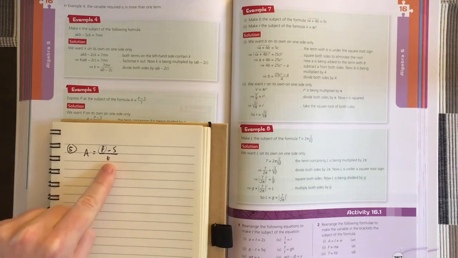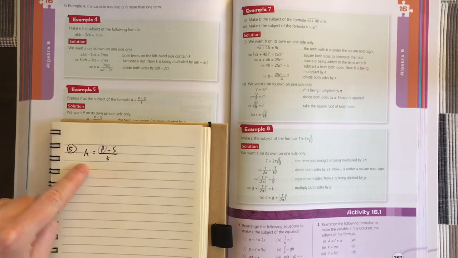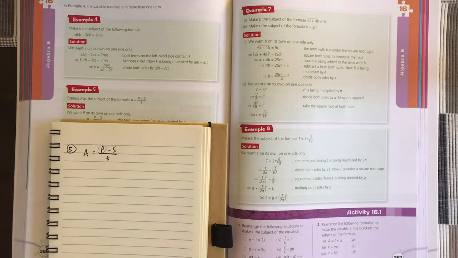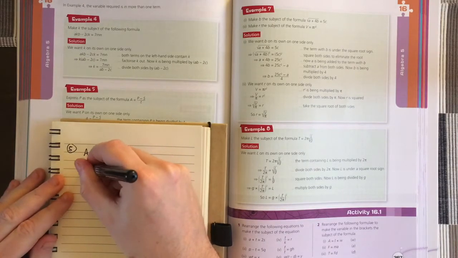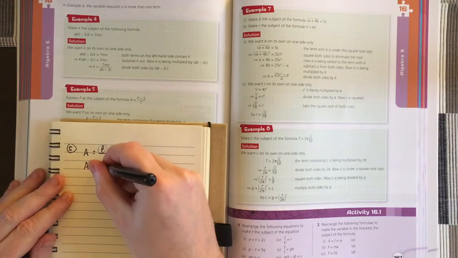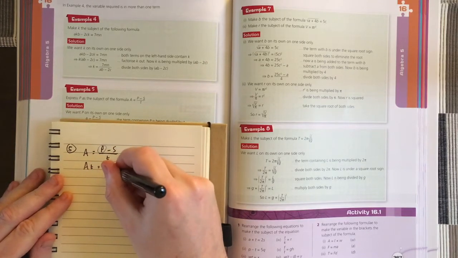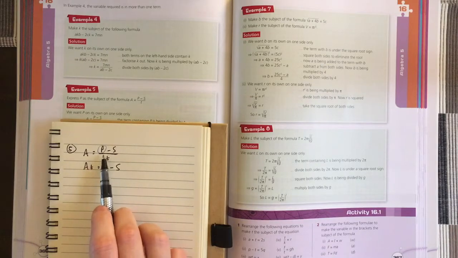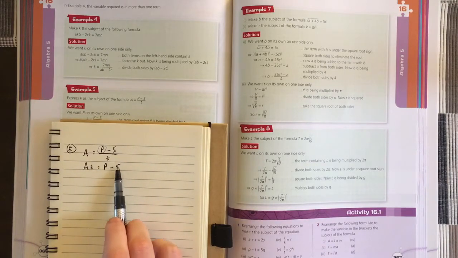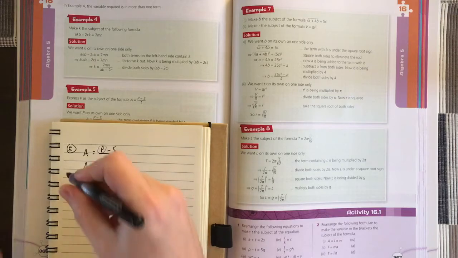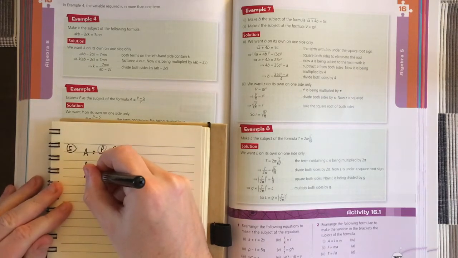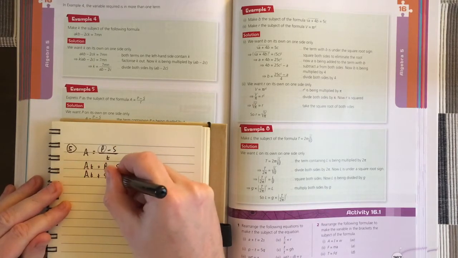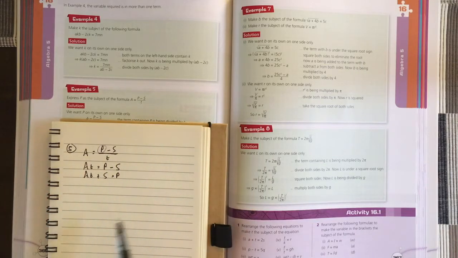So I'm going to move the over t, or the divided by t, over, and it becomes multiplied by. So a multiplied by t is equal to p minus s. And now I want p on its own, so move the minus s over, and it becomes plus s. So at plus s is equal to p, and that's you done. That's your answer. P is now the subject of that formula.